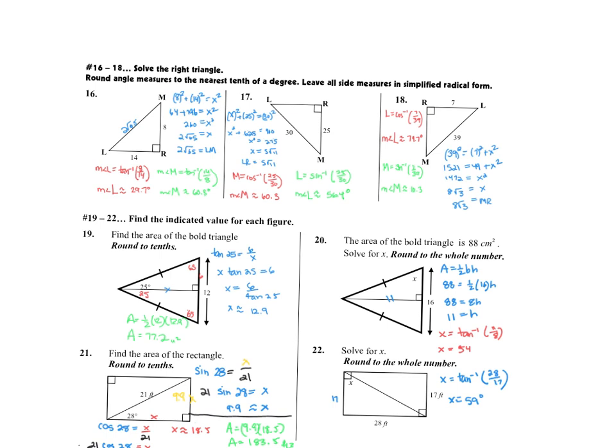All right, so in this one, we are solving the right triangle. So we are looking for any angle measure being rounded to the nearest tenth of a degree and leaving all the side measures in simplified radical form.